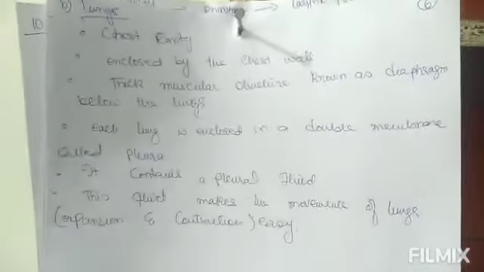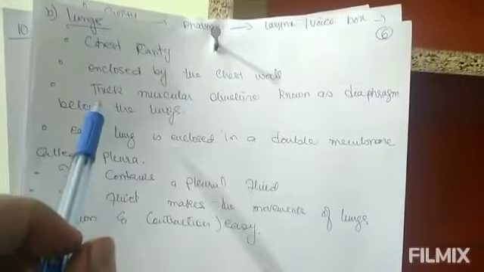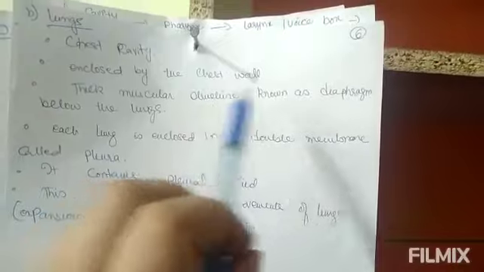So the second part of the respiratory system is the lungs. These are the lungs. They are present in the chest cavity and are enclosed by the chest wall. There is a thick muscular structure known as the diaphragm below the lungs. I have shown you in the picture; you have to check over there. Each lung is enclosed in a double membrane called the pleura. It contains a fluid known as pleural fluid. This fluid makes the movement of the lungs very easy.